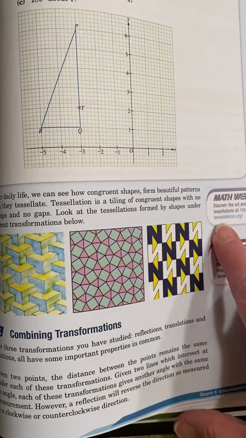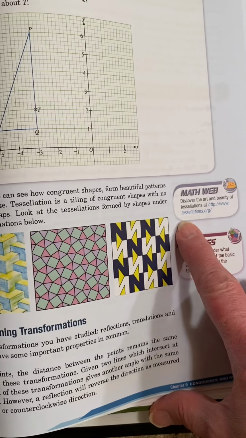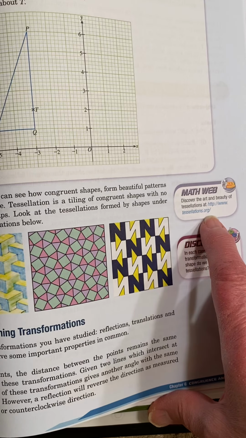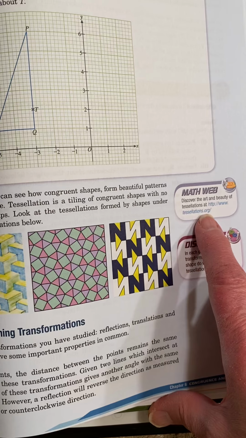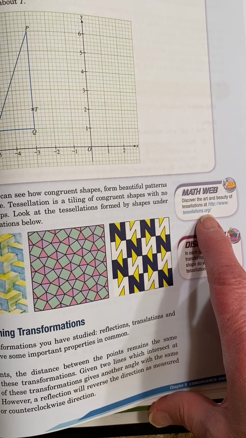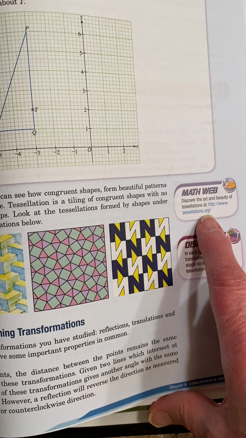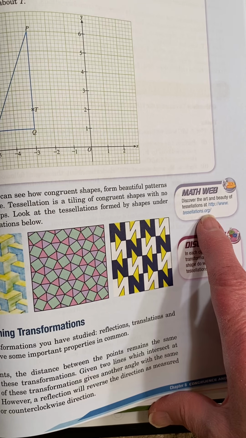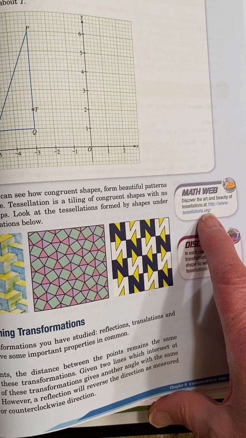And you can get ideas at this website, www.tessellations.org. You can just Google tessellations and look at pictures. I just want you to look at them. Find a tessellation you like and draw it out. And that's your assignment.